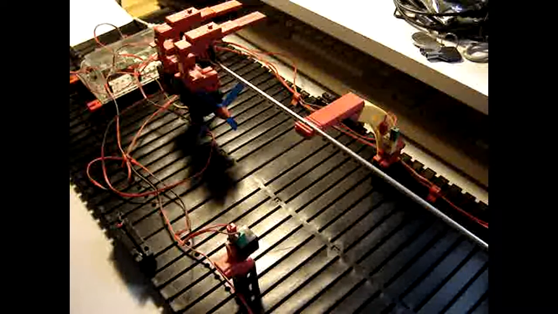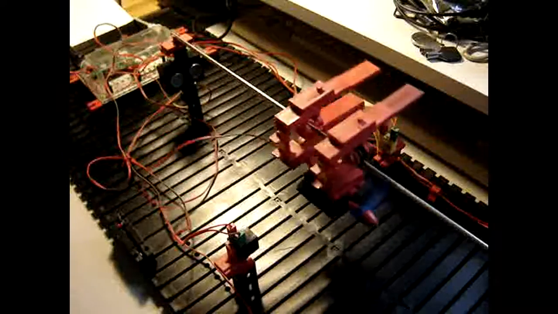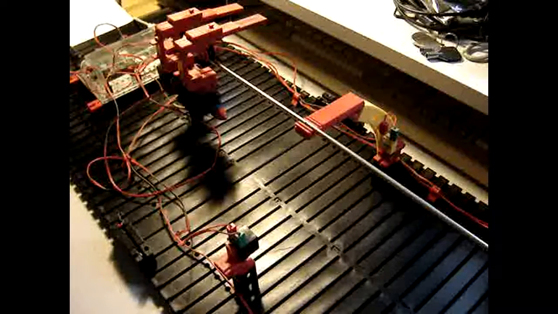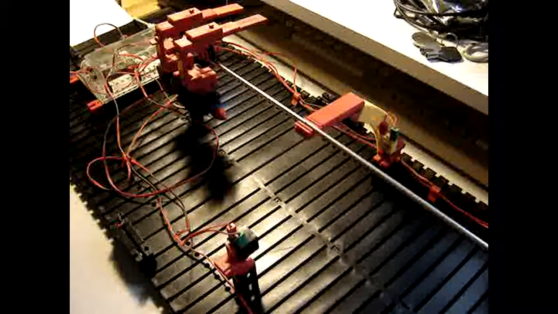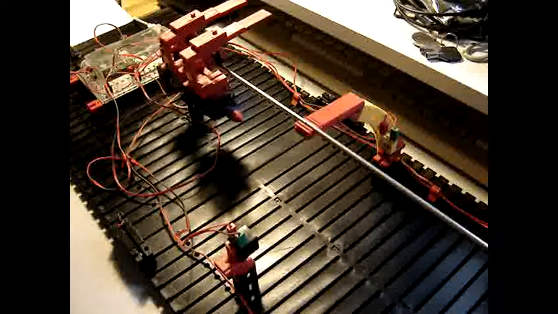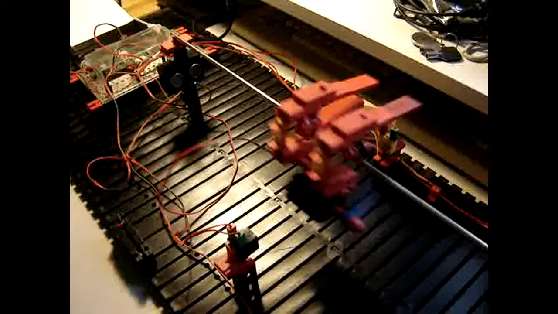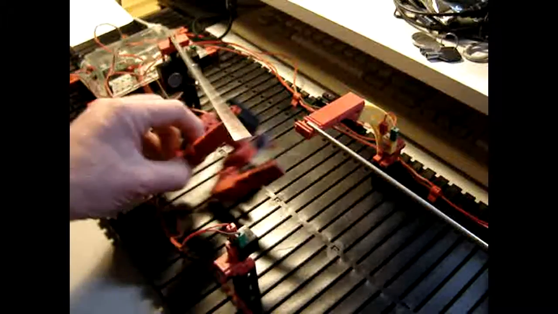So with this newly set directions per if statement, let's see how this works out. Oops. Well, that's a change. Oh, and that's a timing issue. Come on. Ooh, this is not good.